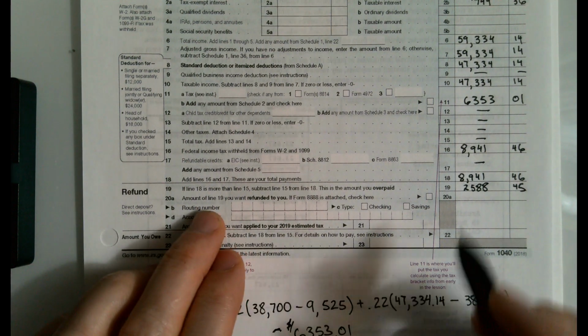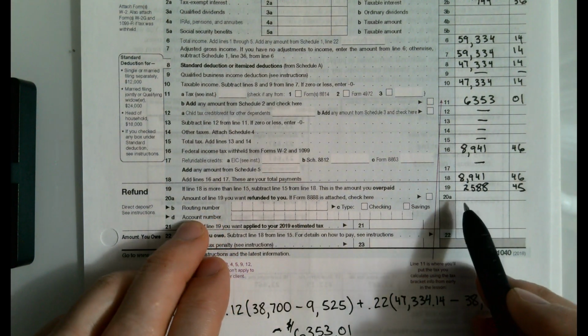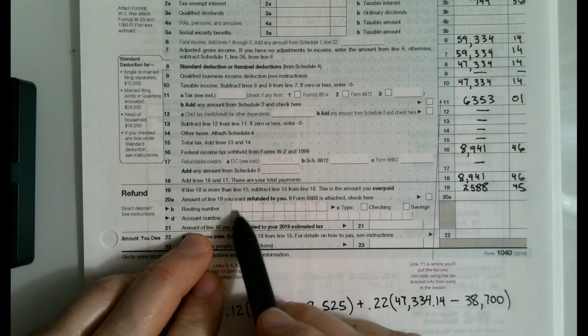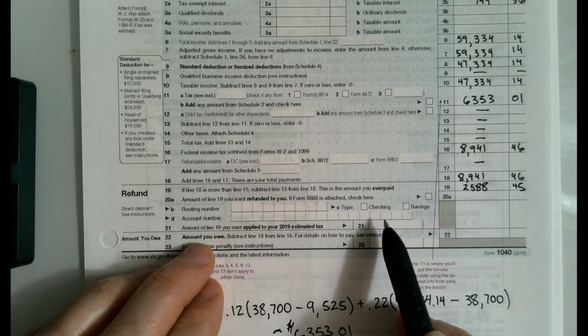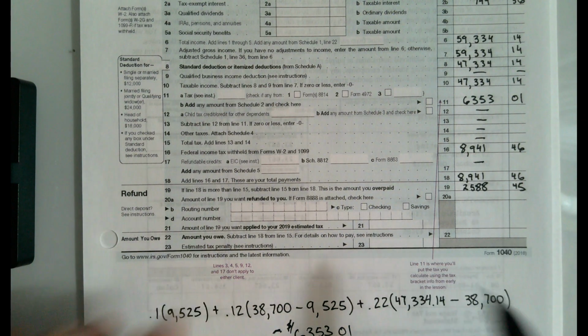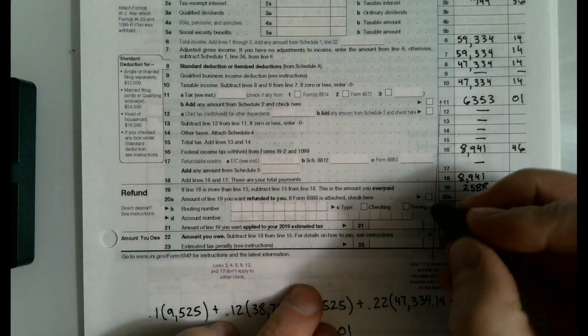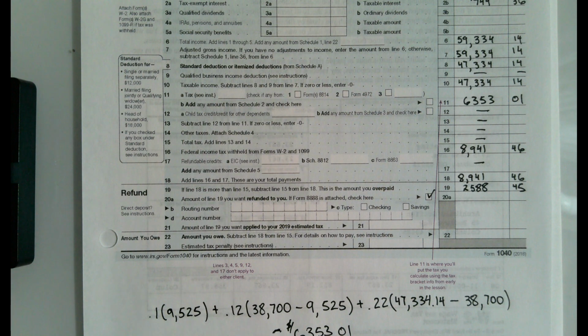We could decide, do we want all of that refunded? Do we want some of it refunded? How do we want it refunded? I'm going to go ahead and put my routing number and checking account here. And if you all want to send me some cash, go for it. Just kidding. We'll let that be. Most people would take all that money and have it sent to you. If these numbers were less, you would owe some money to the government, and you'd figure out how you would pay that. And that's how the 1040 form works and how taxes tend to work.